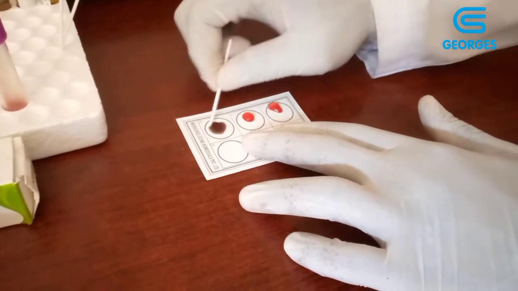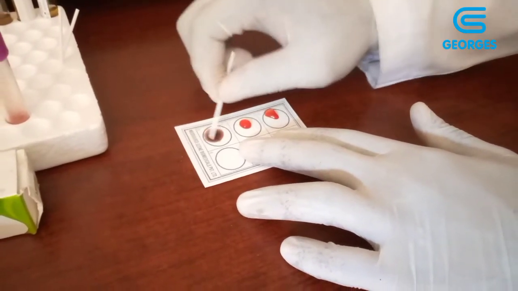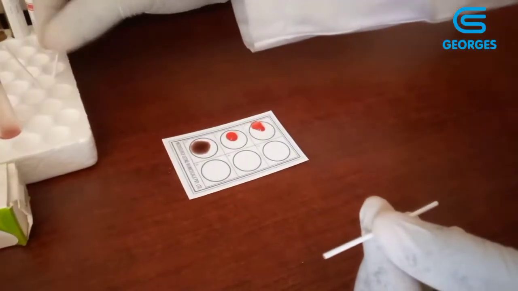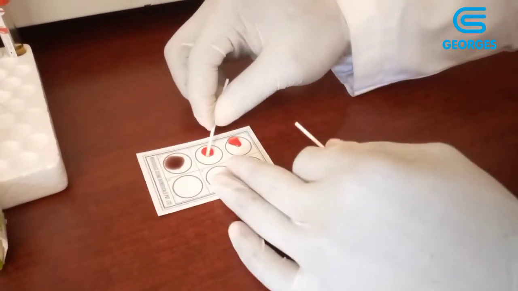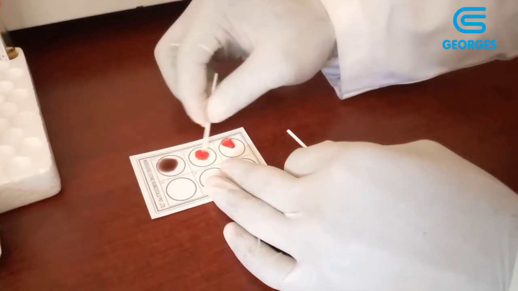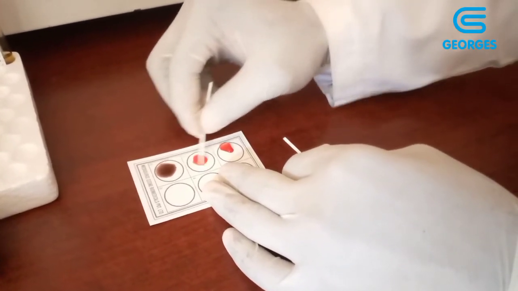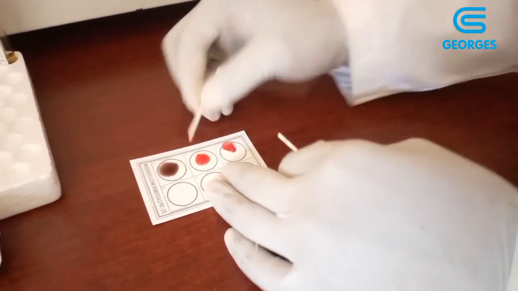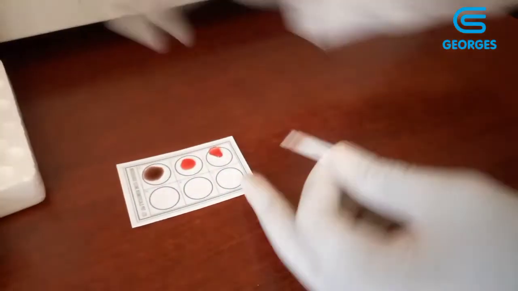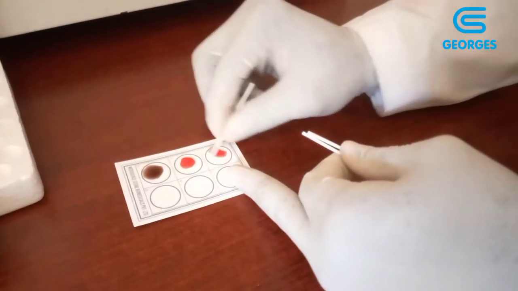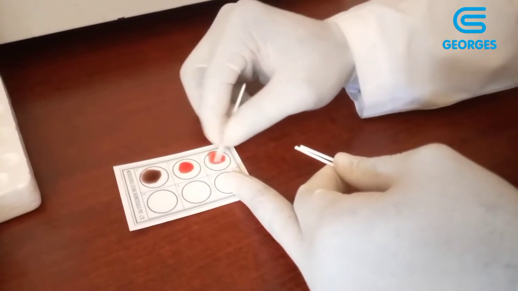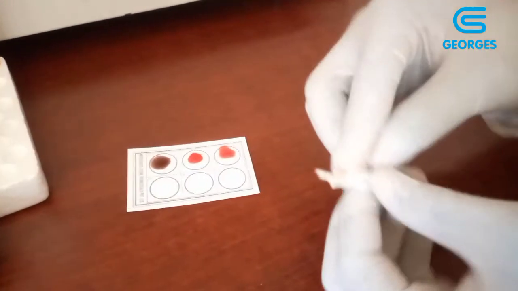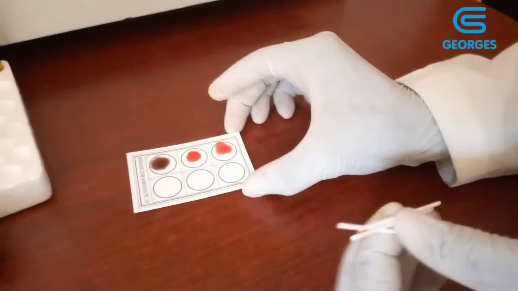Just make sure it is even, and make sure you don't contaminate other compartments, such that A doesn't mix with B and B doesn't mix with D. If you cause that, you might get false positive results. So you stir all of them. Where you see agglutination, remember that is your blood group. Remember, this was A, this was B, and this is D.